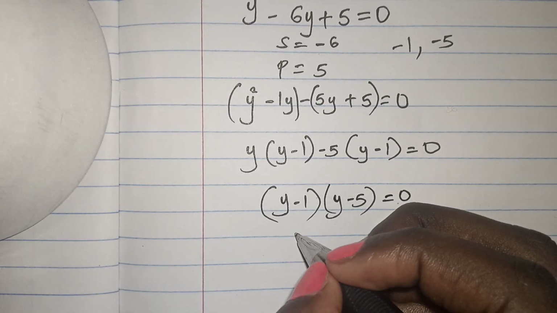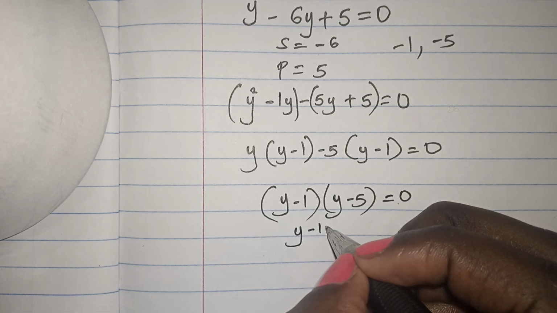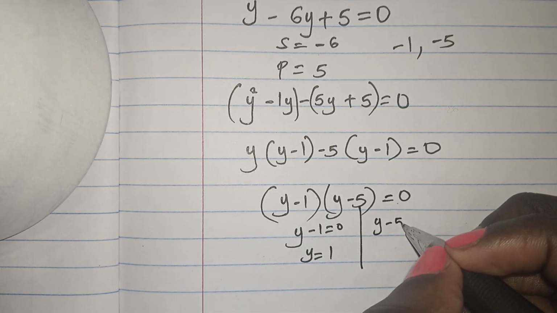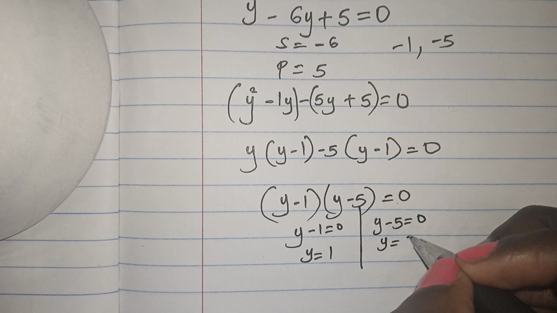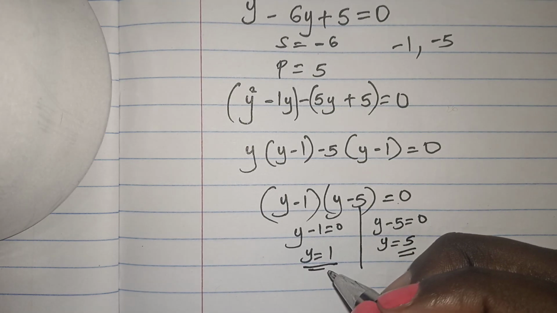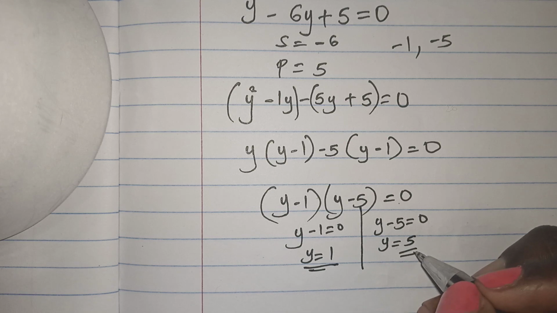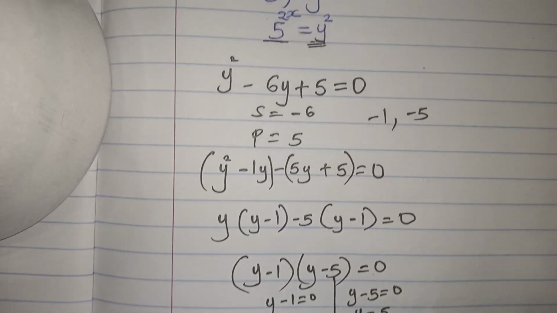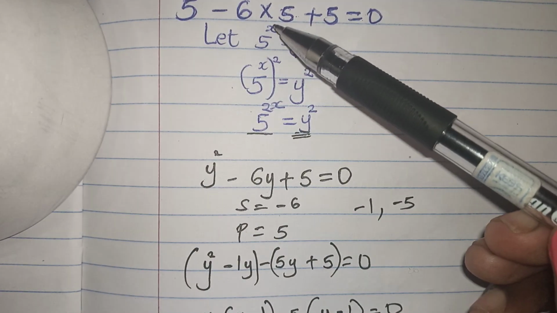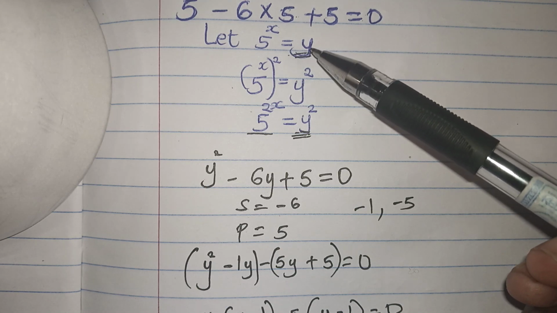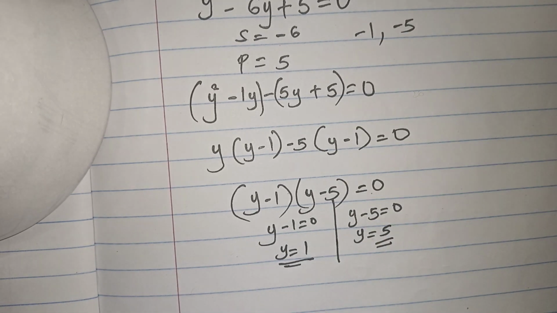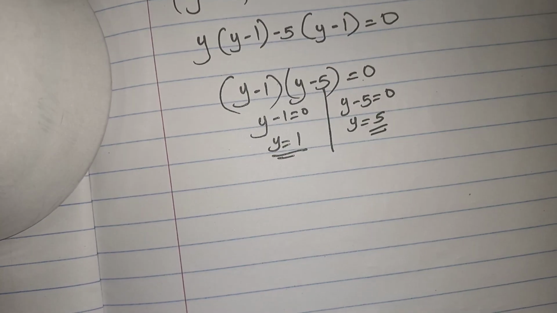So I want to get the value of y. Y minus 1 is equal to 0, so y is equal to 1. And on this side, y minus 5 is equal to 0, so y is equal to 5. So I have these two numbers: y is equal to 1 or y is equal to 5. And on this equation up here, let me show you, I said 5 to the power of x is equal to y, and I already have the value of y. I have two values here, so I'm going to substitute them and get the value of x, because my question requires me to get the value of x.